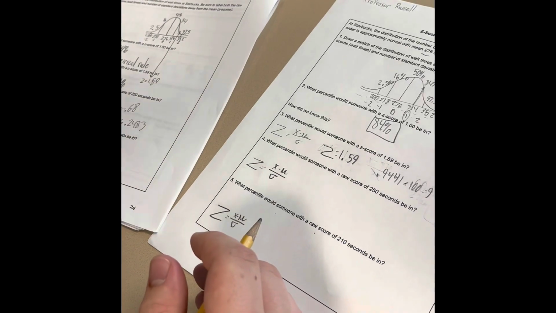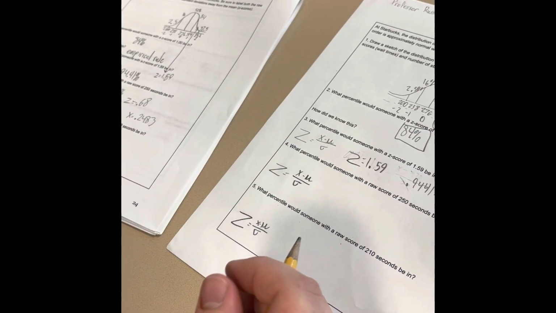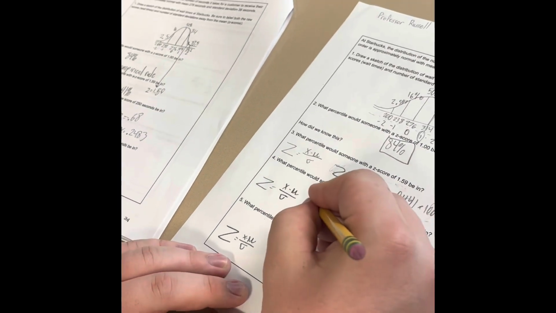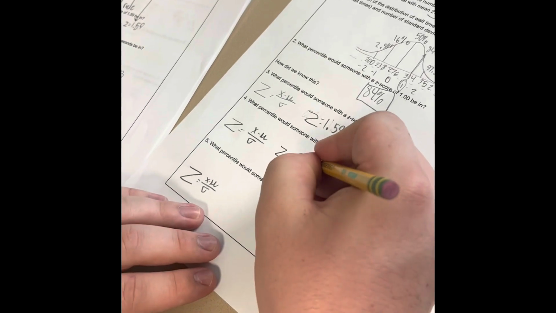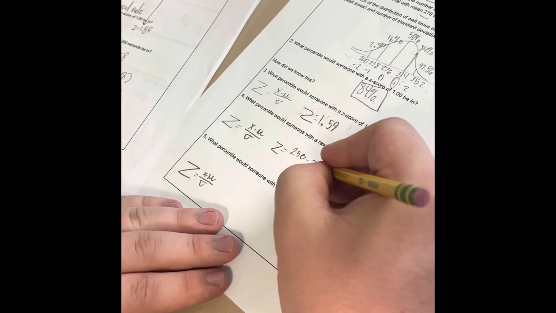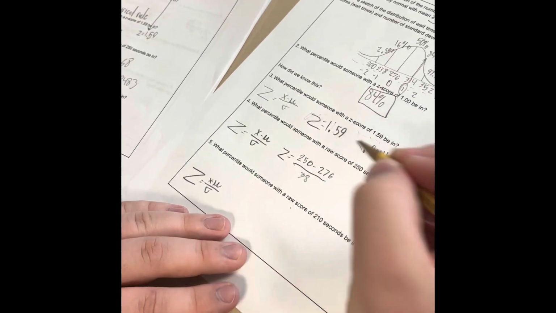Okay, and the next question says, what percentile would someone with a raw score of 250 seconds be in? So that's going to give us z is equal to 250 for our raw score minus our mean, or our mu, over 38 for our standard deviation.